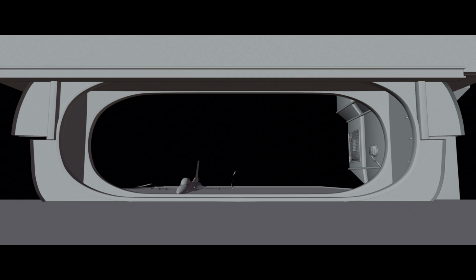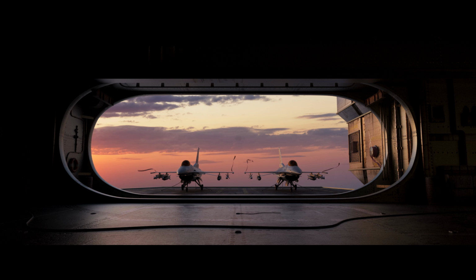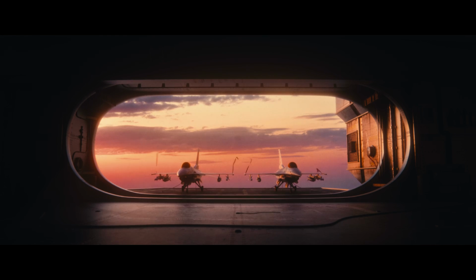Having recently watched both of the Top Gun films for the first time, I was feeling very inspired and wanted to try and make something similar with visual effects. This video is going to be breaking down how I made this scene. I'm going to cover all of the stages, right from the modelling and texturing of the assets, right up to the final colour grade, and of course everything in between.